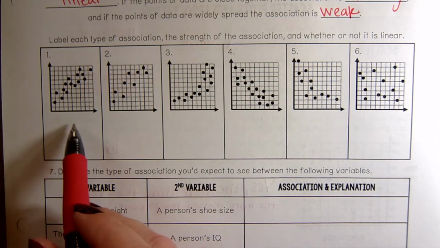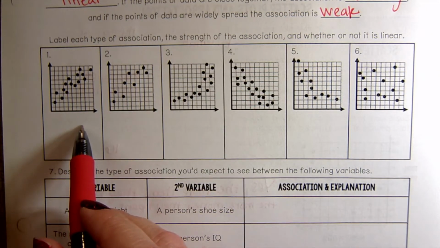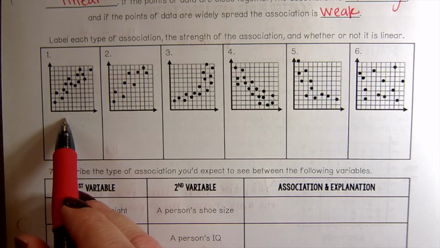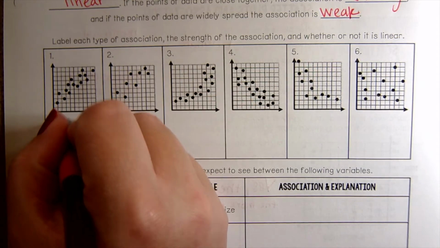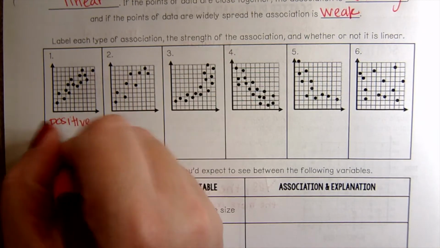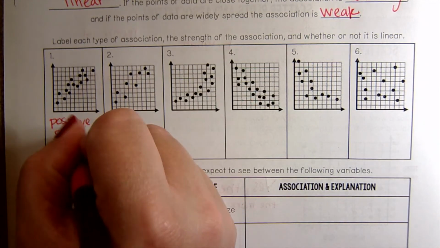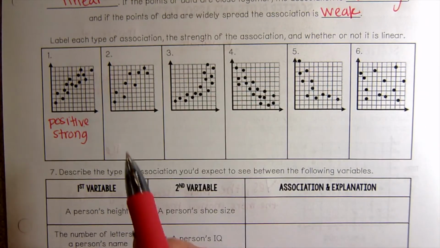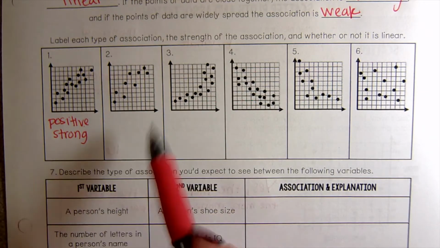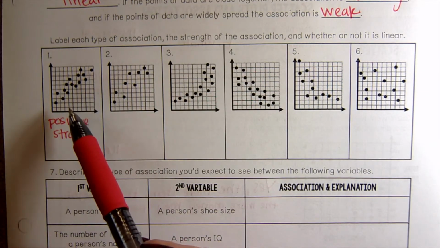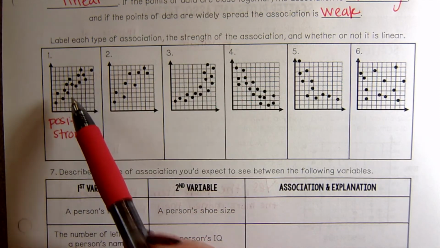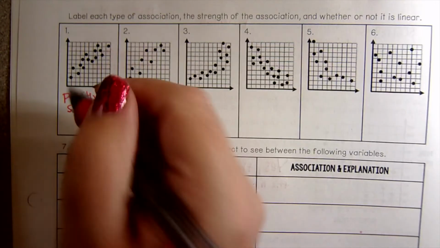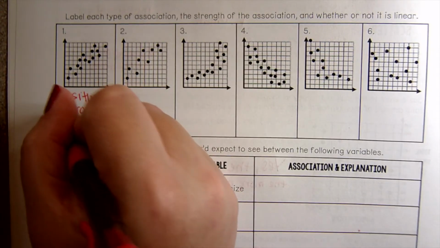So for this first one, is it positive, negative, or none? Positive. And is it strong or weak? Strong. And is it linear or non-linear? Okay, so we're using a bit of a different definition. It doesn't necessarily mean that it's in a straight line, but just that it has a general straight line pattern. So yes, it does have a straight line pattern, so that would be linear.